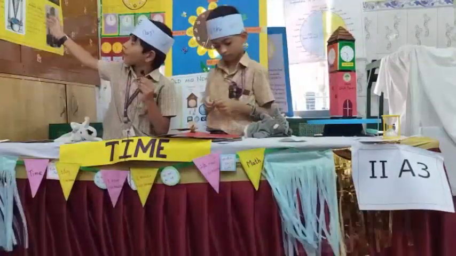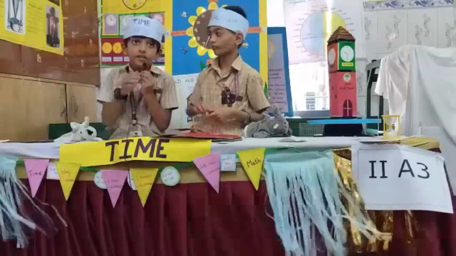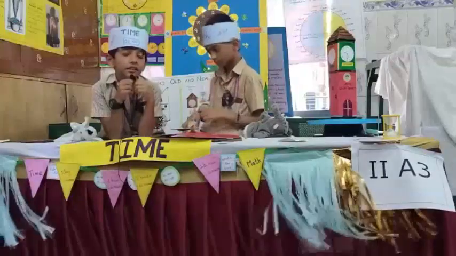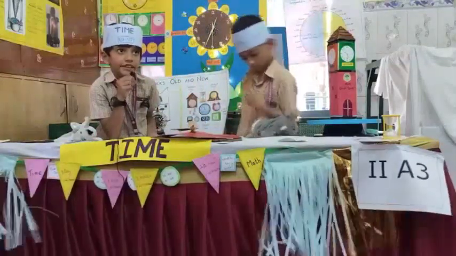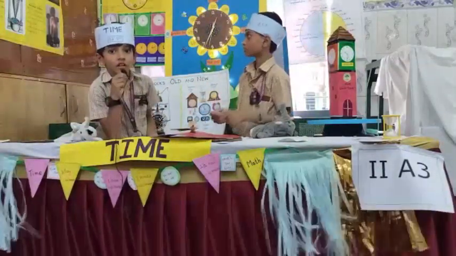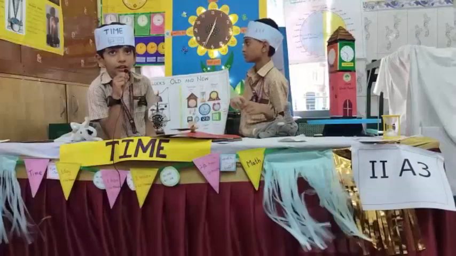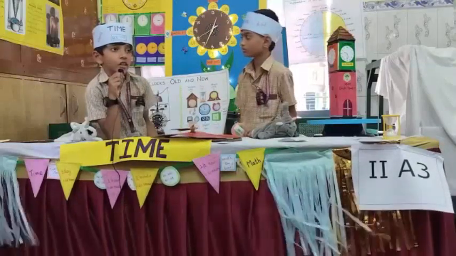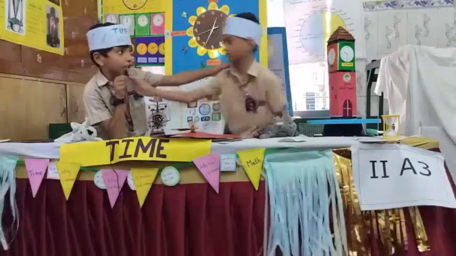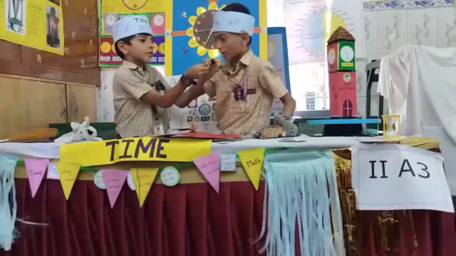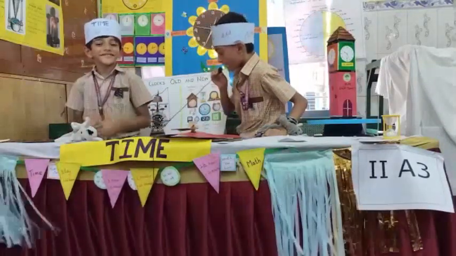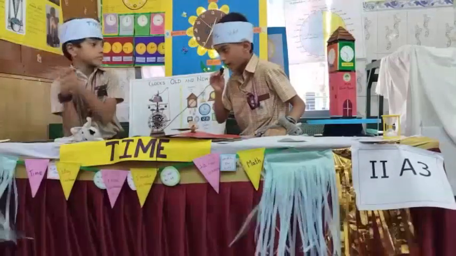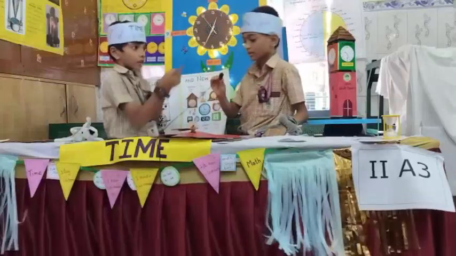These are some old devices used to measure time: sundial, water clock, hourglass and candle clock. In the sundial, the shadow of the pointed metal showed the time. In the water clock, the level of the water showed the time. In the hourglass, the level of the sand showed the time. In the candle clock, the level of the burning candle showed the time. This is an old-fashioned mechanical clock, and these are the new ones like digital clock, analog clock, alarm clock, etc.